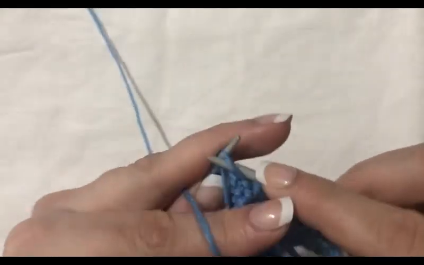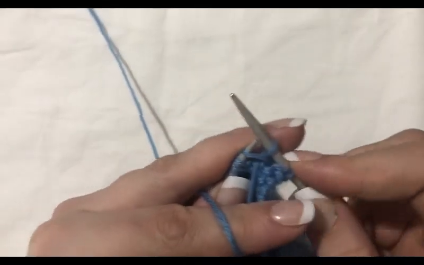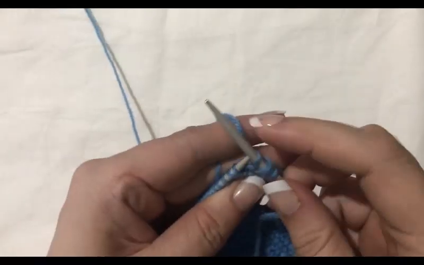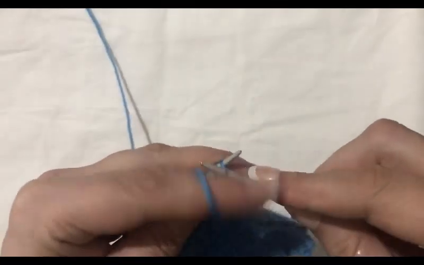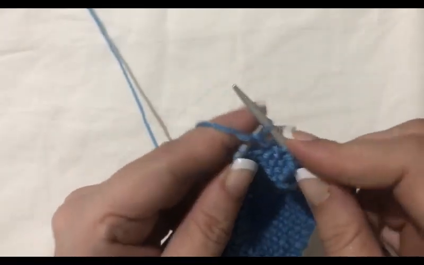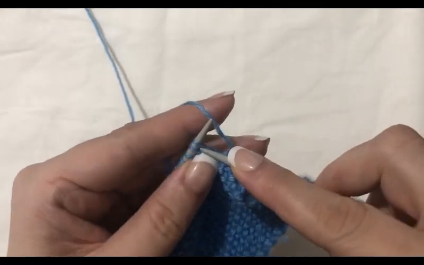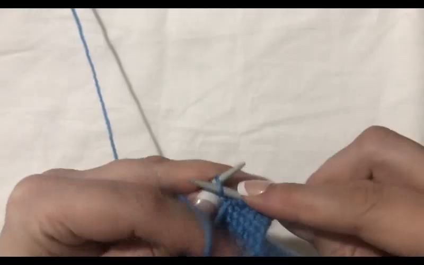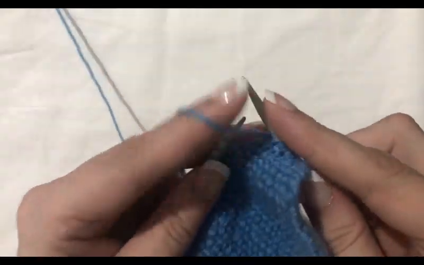So purl one, yarn back, slip one purlwise, yarn forward, and just keep going like that until the end of the row. This is a 2-row repeat, so just keep going like this until your project is as big as you want it to be.